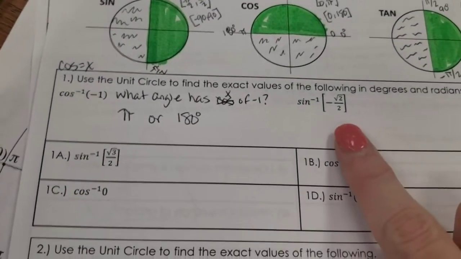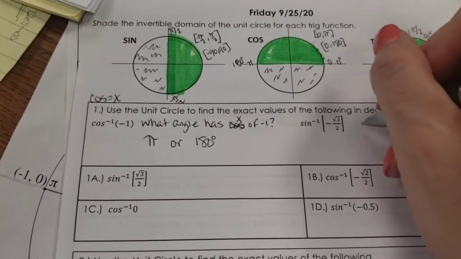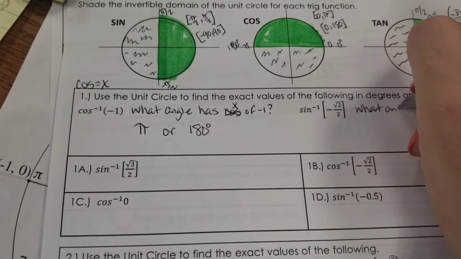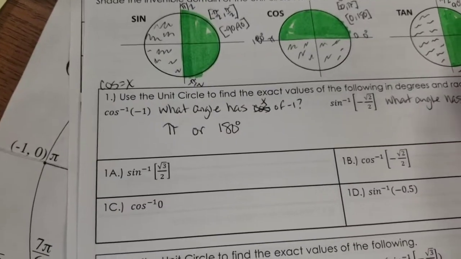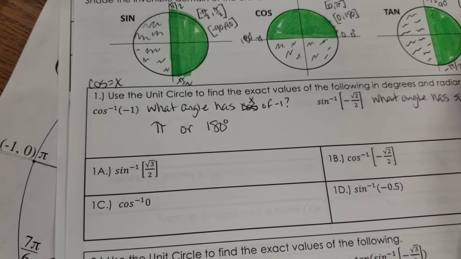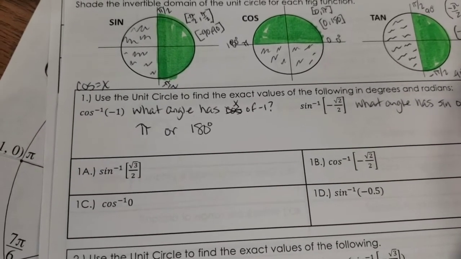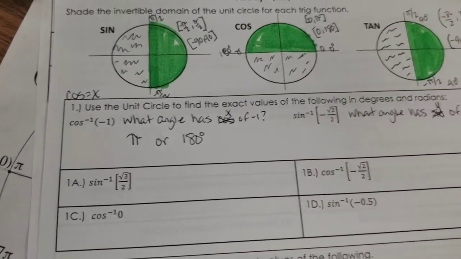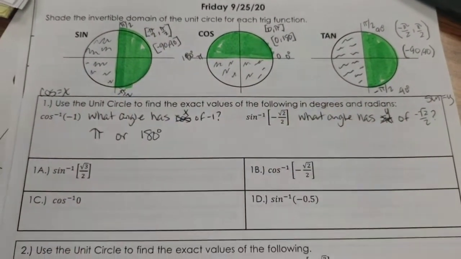Now, what about the inverse sine of negative square root of 2 over 2? So what we're asking is what angle has a sine of negative square root of 2 over 2. But sine equals the y coordinate. So we could also say what angle has a y of negative square root of 2 over 2. For sine, we want to stay over here on the right-hand side.